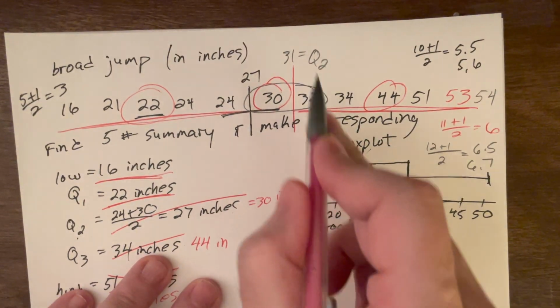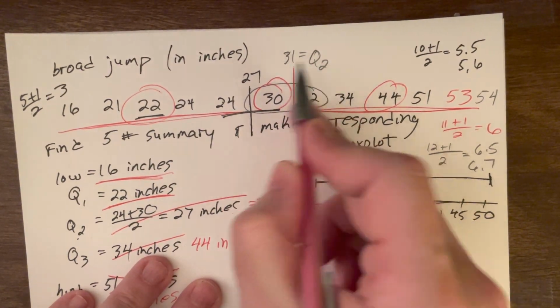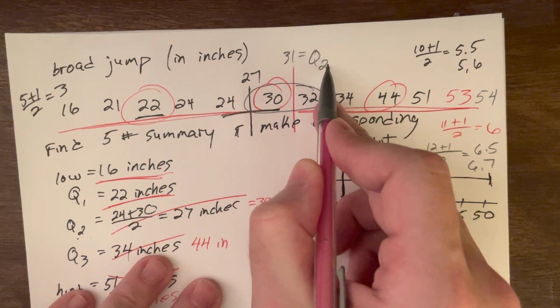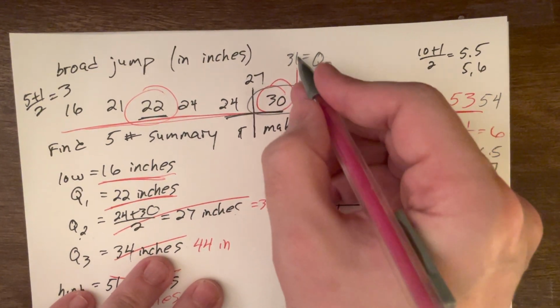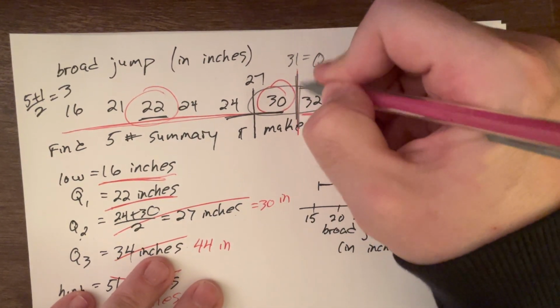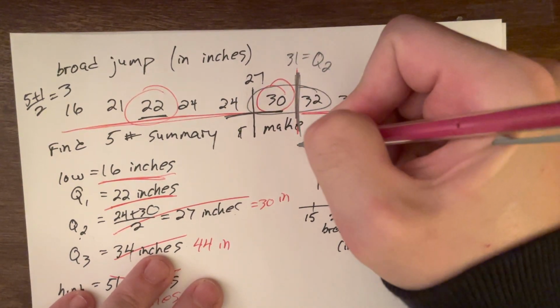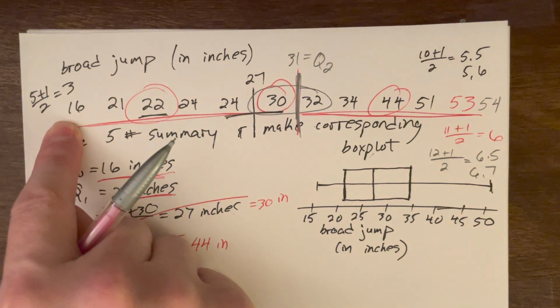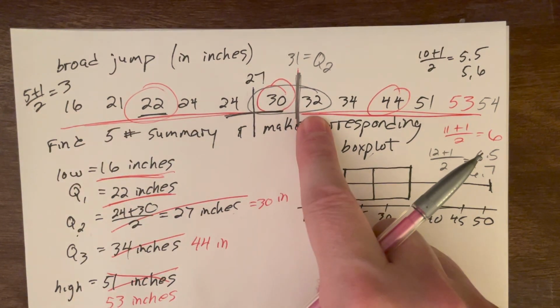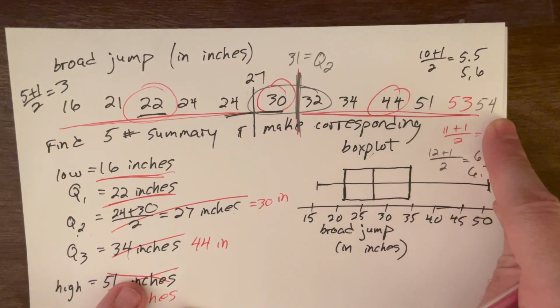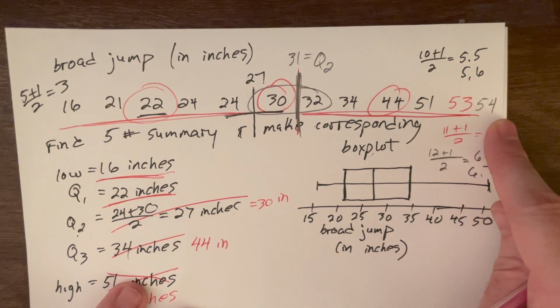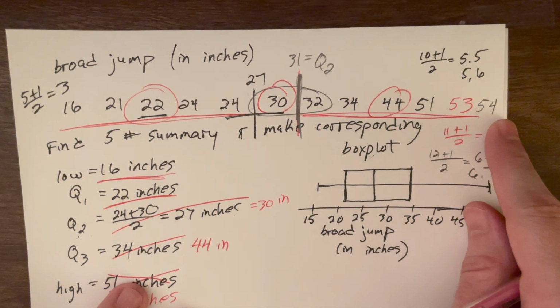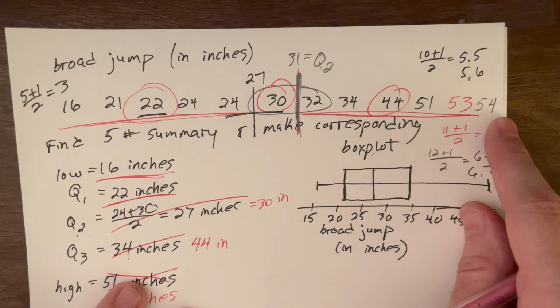We'd average those. 31 would now be the second quartile. And now once again, we had a middle 2. So that is now your middle line. 30 and the values below are the lower data half. 32 and the values above are the upper data half. And now again, this is all just coincidence. It's just what happens. We deal with it no matter what.